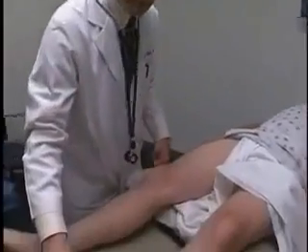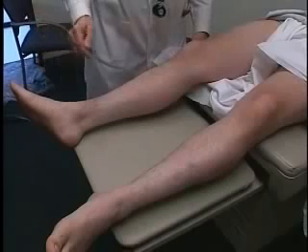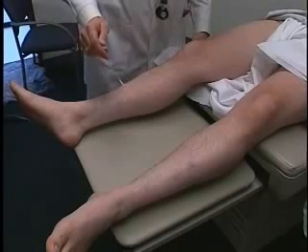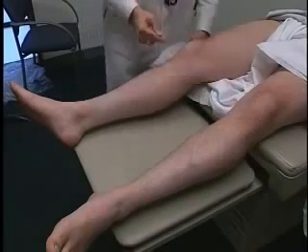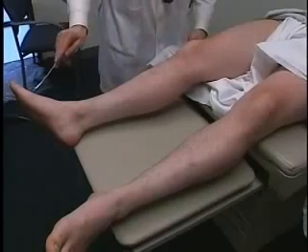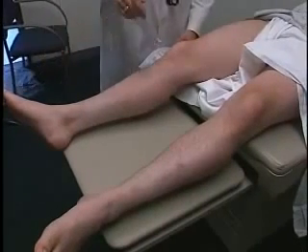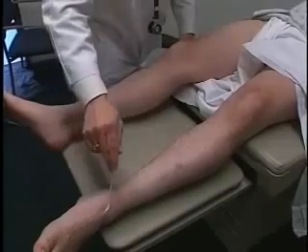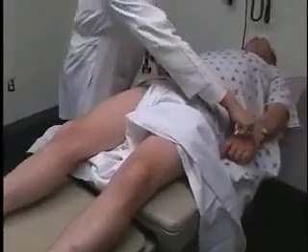Oh, okay. Left. Right. Right. Left. Left. Right. Good. And I'm going to just run the cotton up your leg. Does that feel the same as we go from foot towards? Yes. Okay, and the same thing on the other side. Does that feel equal? Yes. Good. Okay, now we'll do the same thing on your hands.